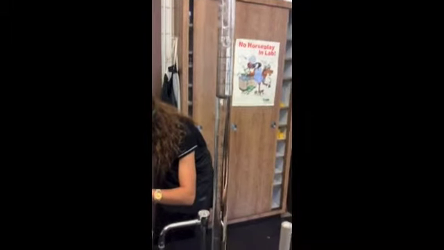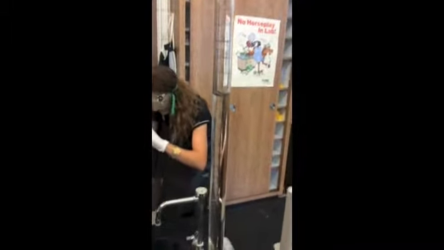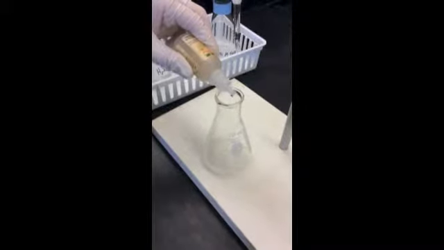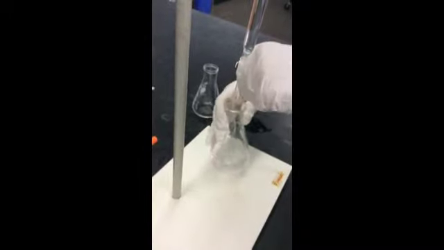12 milliliters of acid was released from the acid burette. The initial volume and final volumes were recorded. 3 drops of indicator, which was phenolphthalein, was added to the 12 milliliters of acid. Base was added to the acid and swirled until the solution remained pink. The volume of the base used was recorded.